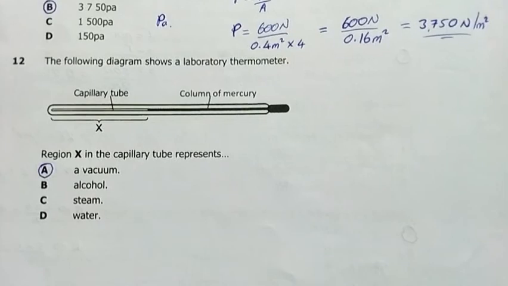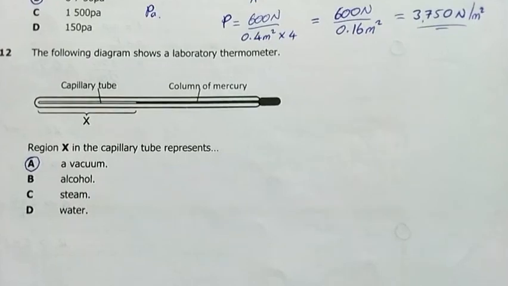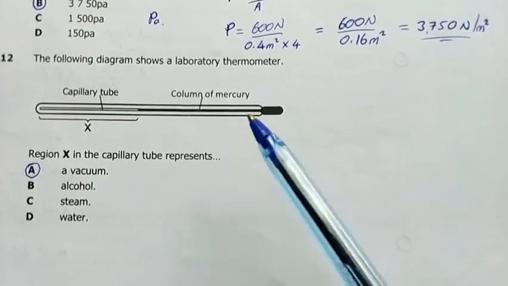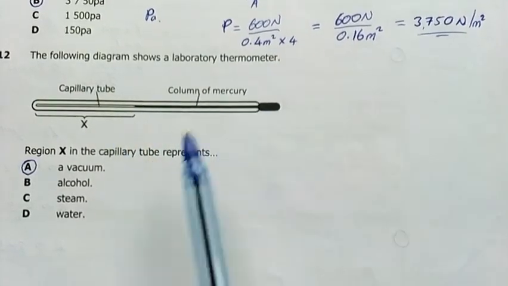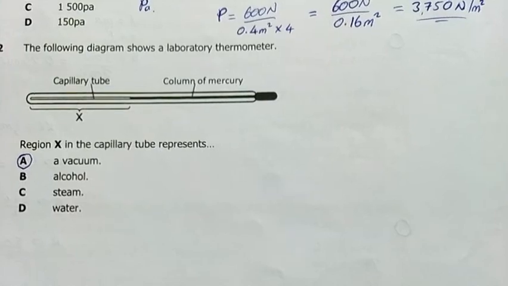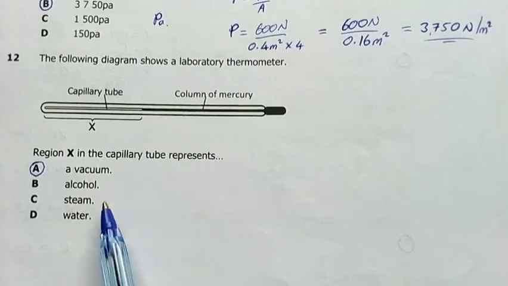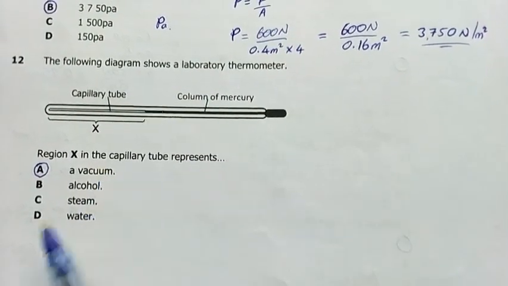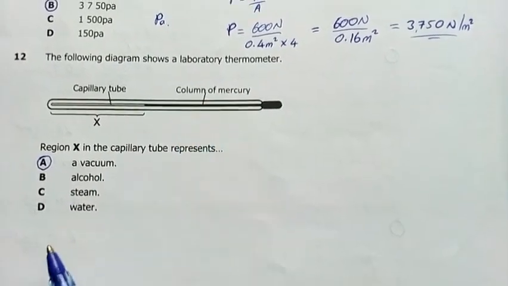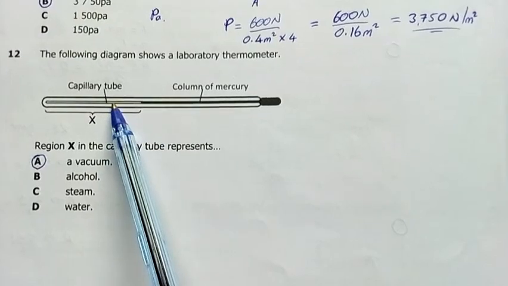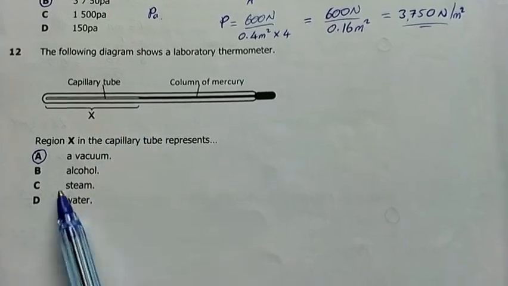The following diagram shows the laboratory thermometer. This one is a mercury in glass, not alcohol in glass, but let me just say it's a liquid in glass thermometer. Region X in the capillary tube represents a vacuum, not alcohol. They've already told us it's mercury, not steam, not water, it's a vacuum. And the reason it's a vacuum is to give room for the mercury to expand freely. If there was air in here, the expansion wouldn't be easy because there's already air in the space. So it's a vacuum.